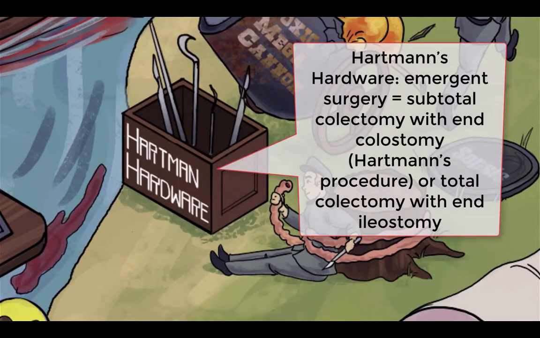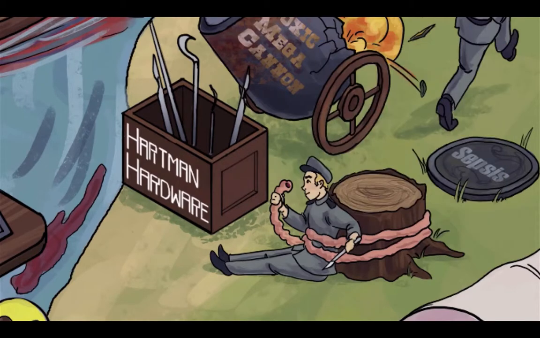Emergent surgery for ischemia, necrosis, massive hemorrhage, or perforation usually entails either subtotal colectomy with end colostomy or a total colectomy with ileostomy, depending on how much the colon can be salvaged. Why the ostomies? Well, if you try and make a primary colonic anastomosis, i.e., reconnect the colon with the remaining rectum, with all that inflammation in an already sick patient, it's a shoo-in for anastomotic leak, breakdown, and sepsis.